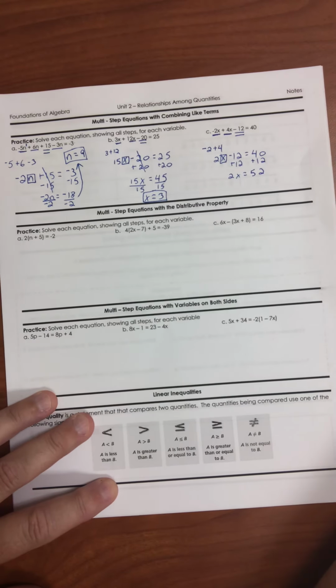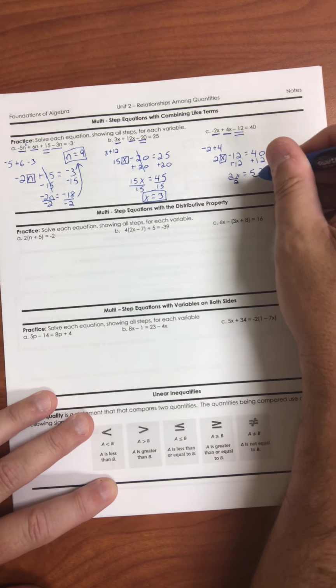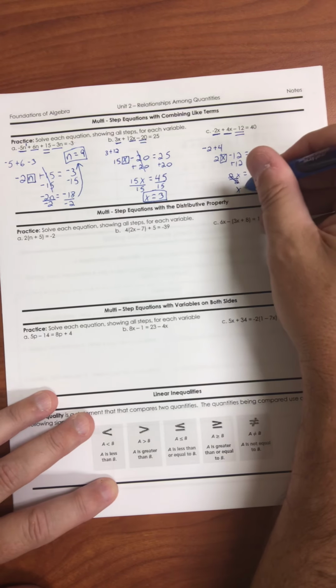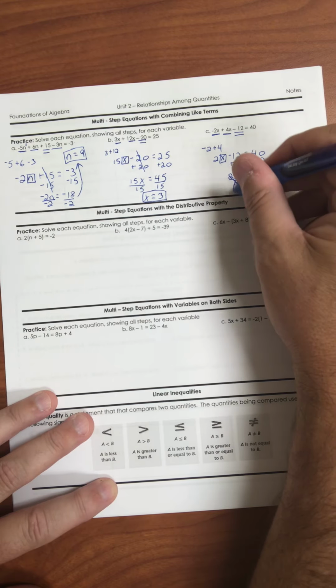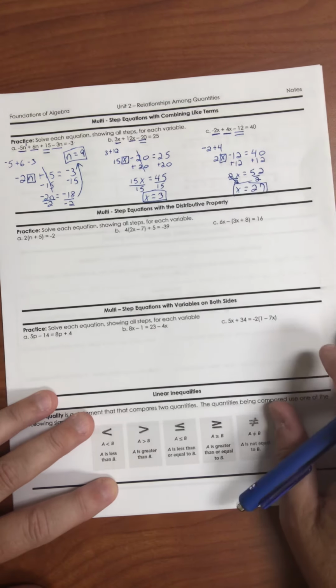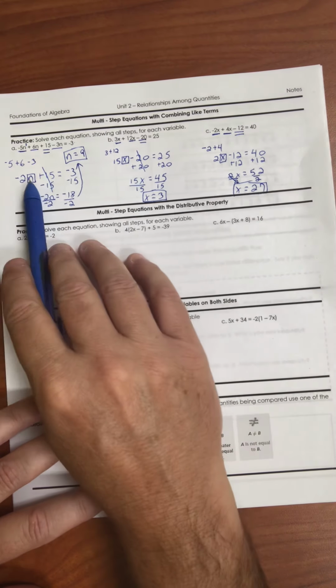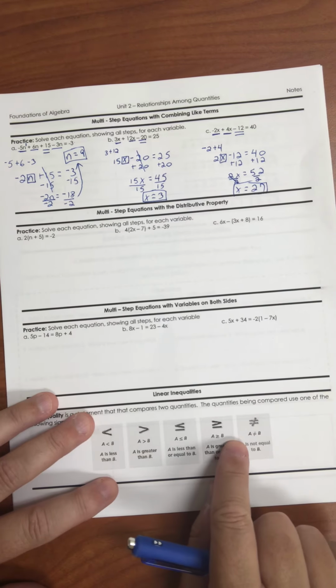52. This says 2 times x, inverse is divide by 2. Those cancel. 52 divided by 2 is 26. I should have brought my calculator, but I'm doing that in my head. Okay, so once we combine like terms, all 3 of these equations looked almost identical, or at least we had 2 steps to get rid of it.